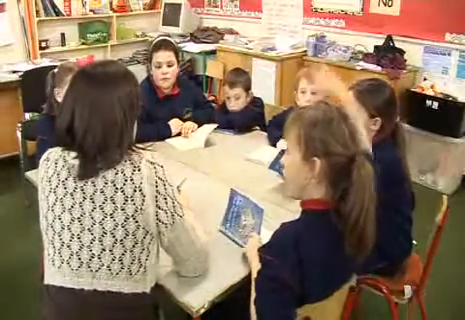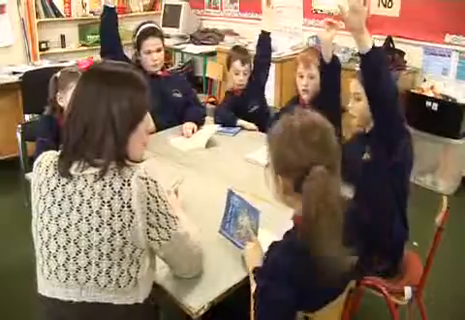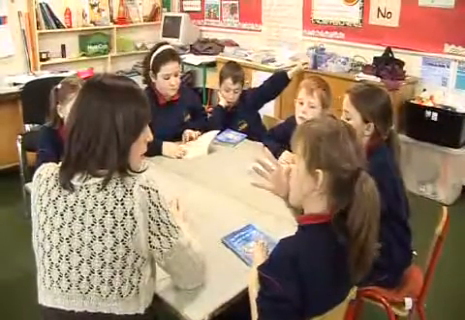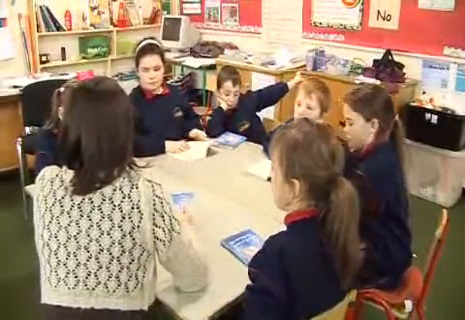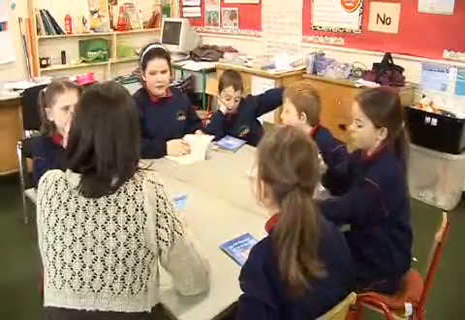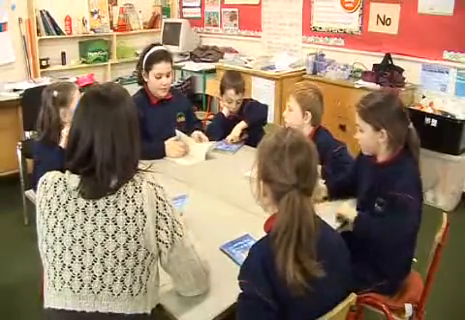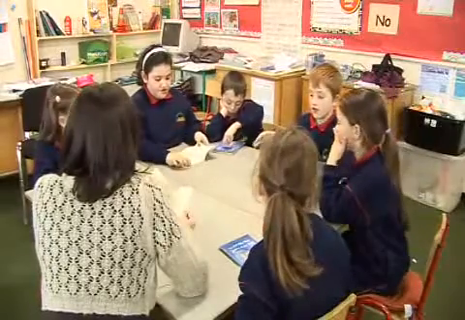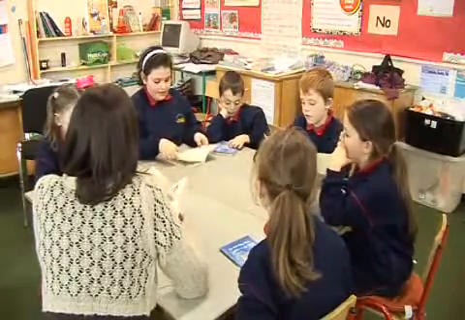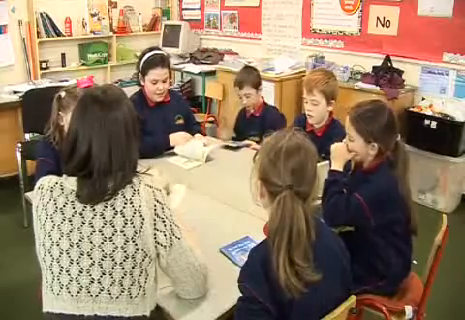Why do we skim a book? Well, Lauren? We skim to look at the pictures so we can know what the story is about. Is there any other reason why we skim? So we can get through a book really quickly, like if your teacher said, when I come back you better know what this book's about, and you can skim through the pages to see all the pictures.